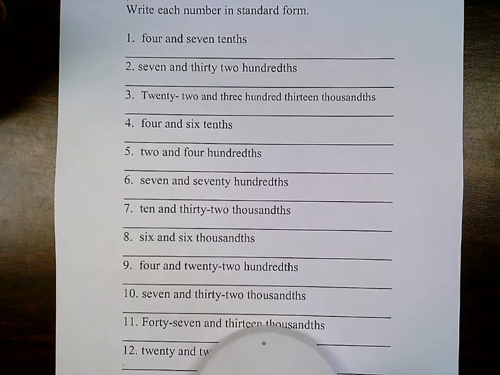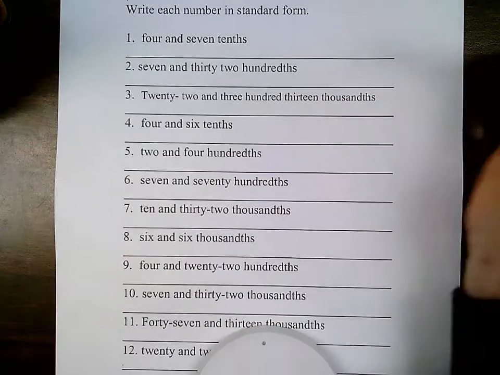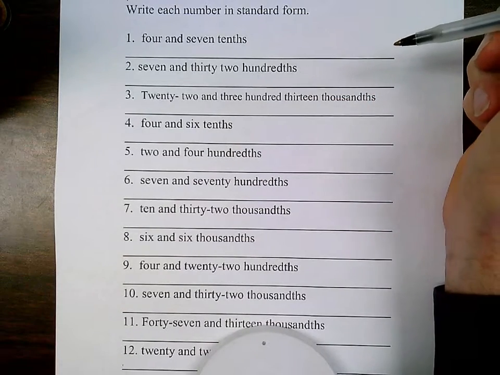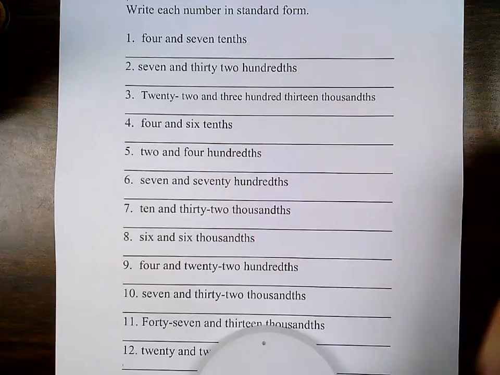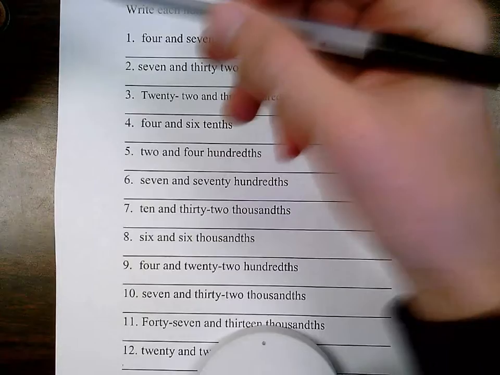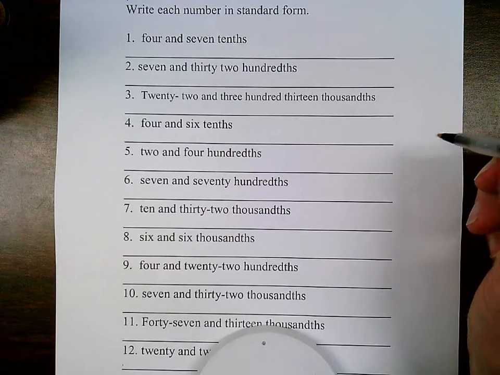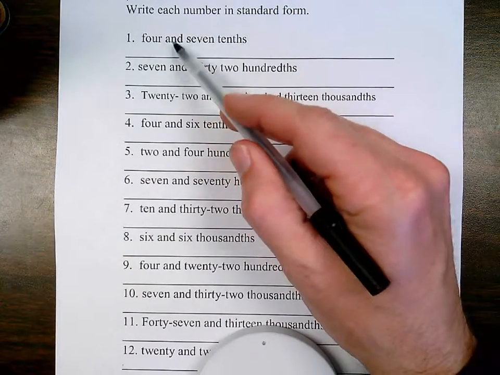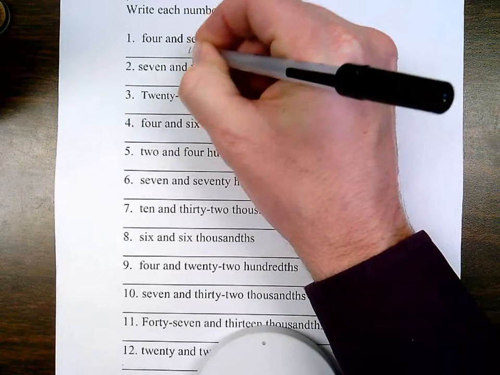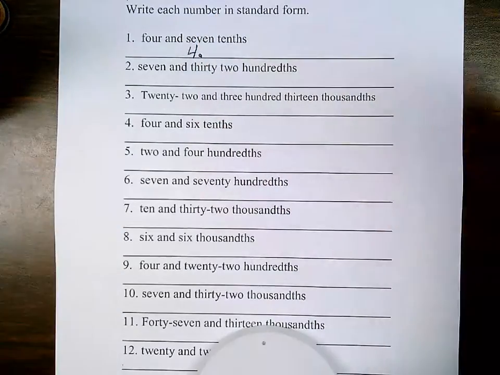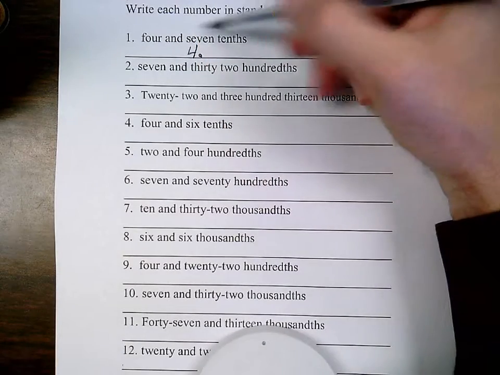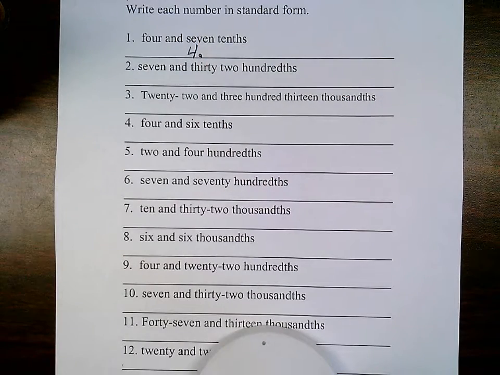To change decimals from word form to number form, the first thing you need to do is read the number. This one here says four and seven tenths. The word "and" is where the decimal goes. Everything in front of the decimal is our regular whole number. So this one says 4 and. That means it's the regular whole number 4 and our decimal point. Everything after the word "and" is our decimal places.